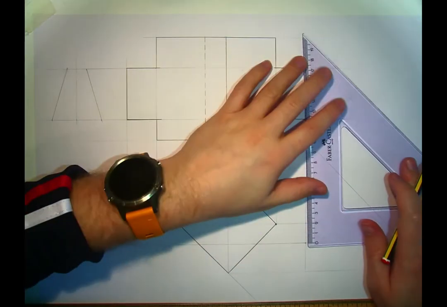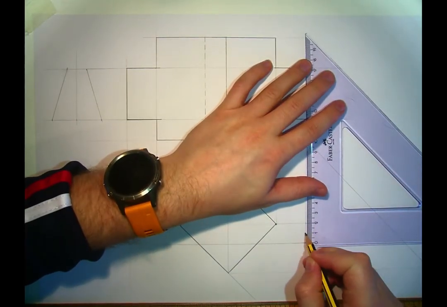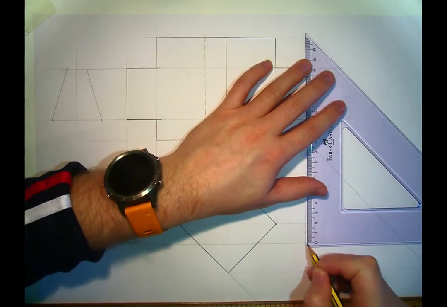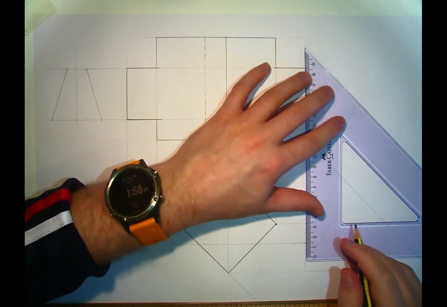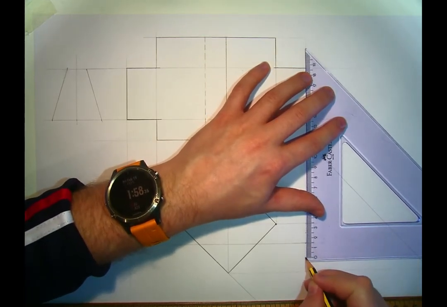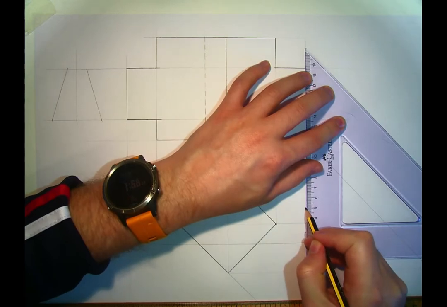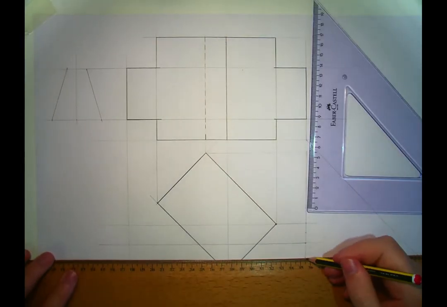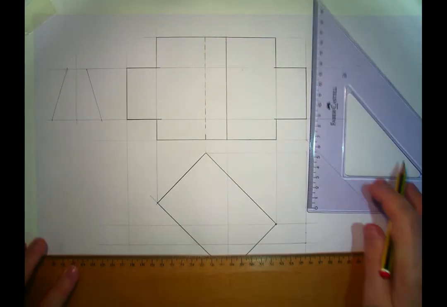So we would just need to find the midpoint of this here, so halfway between these two here, and then we can measure 25 from that. So 25 down and 25 up. So that's giving us these lines running along this way.